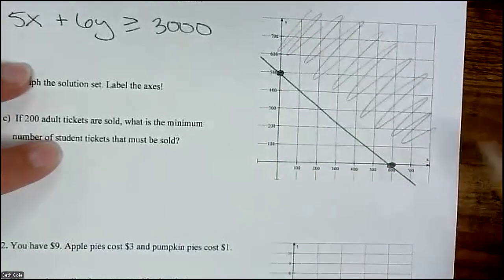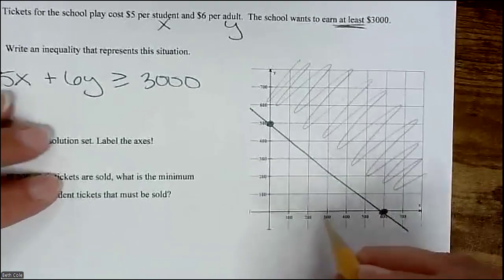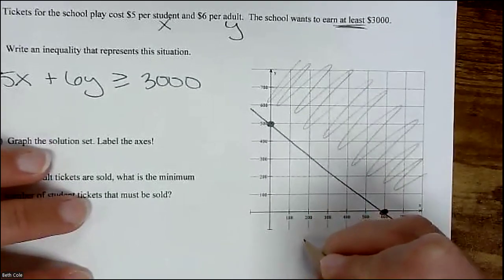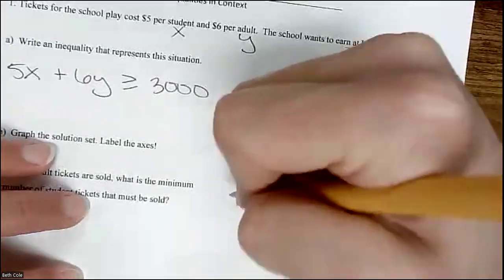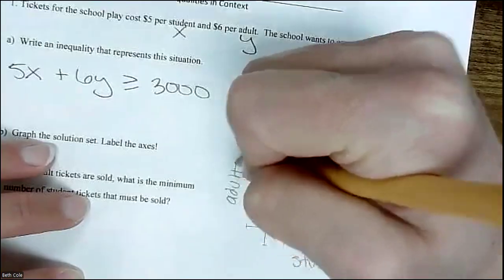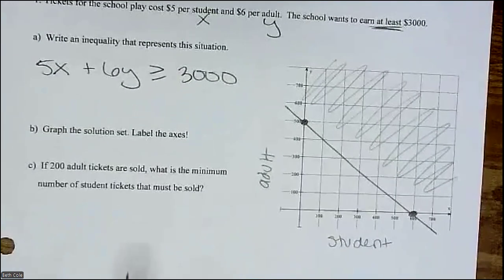Now it also said to label the axes. So let's go ahead and do that. What did we say X was? I labeled it up there. X was what? Student. And then Y is adult. That's all there is to it. You put them in the calculator. Calculator is going to give you the answer. So inequalities are pretty easy. You just use Desmos. It says graph, label the axes.